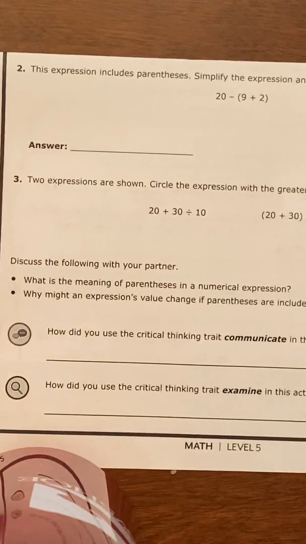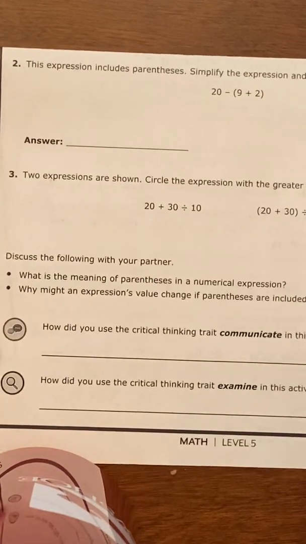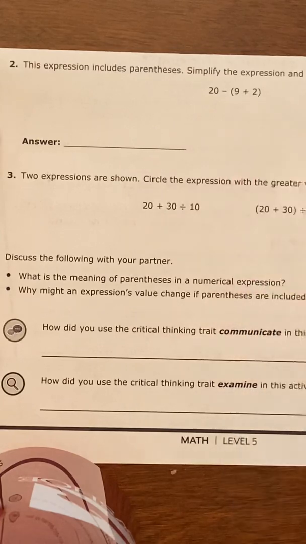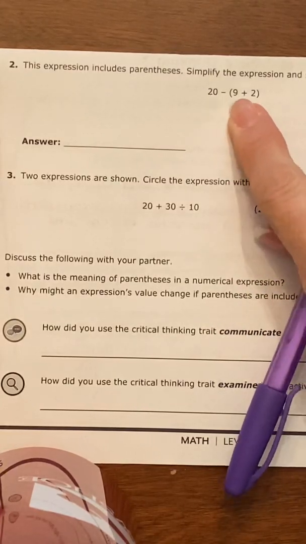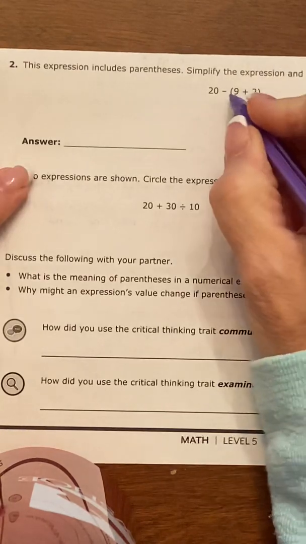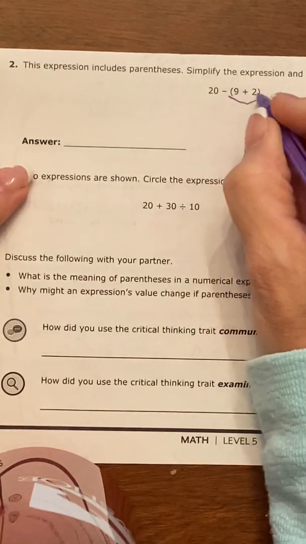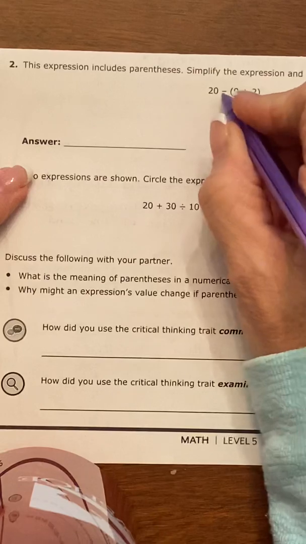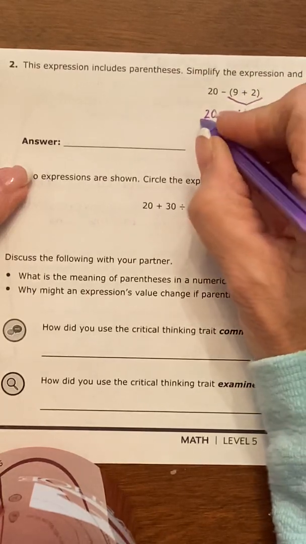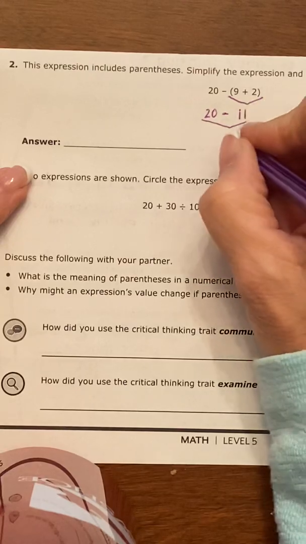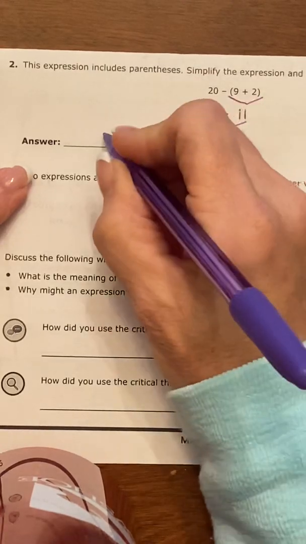Let's look at number 2. It says, this expression uses parentheses. Simplify the expression and show your work. All right, go back. Do they have a grouping? Yes. Which grouping is it? The parentheses. You're going to do that first. So 9 plus 2 is 11. Let's bring down what we haven't used. So what is 20 minus 11? You're taking all of 20 away except for 9.